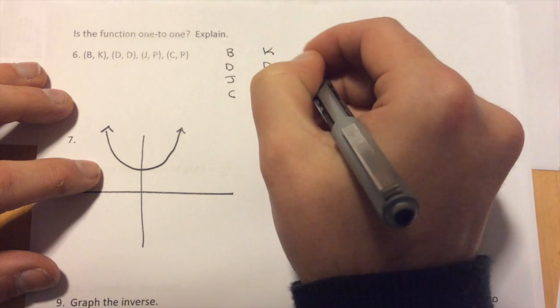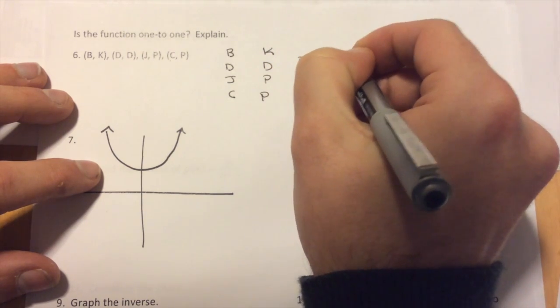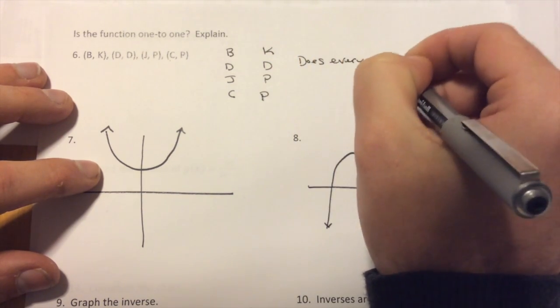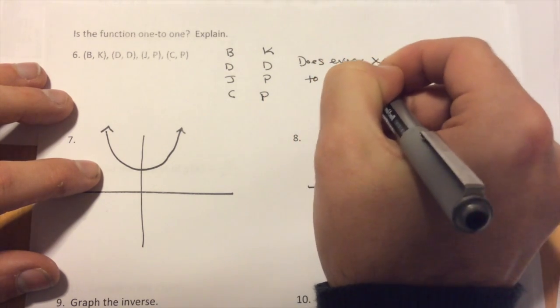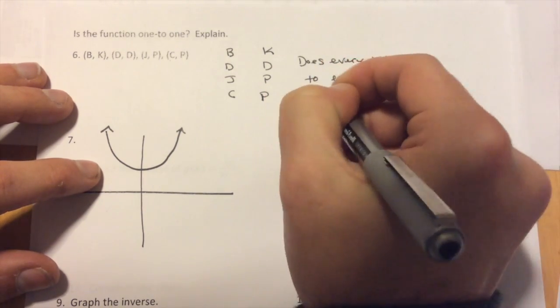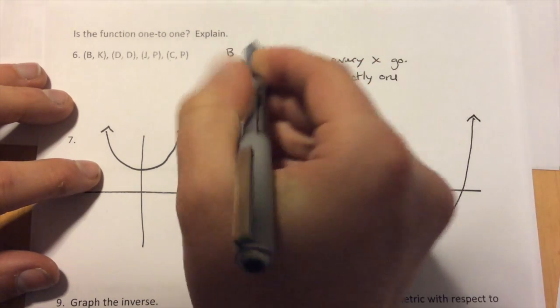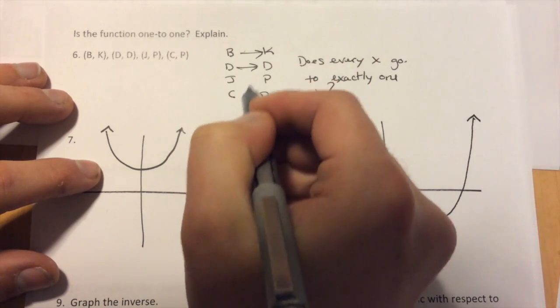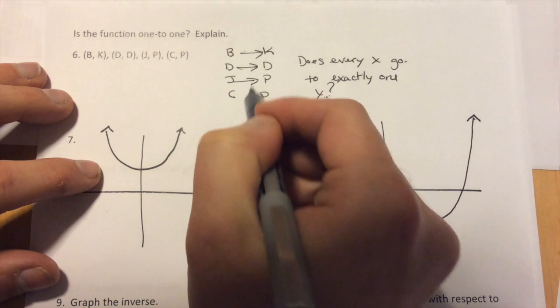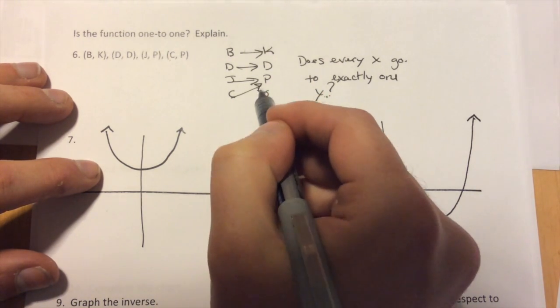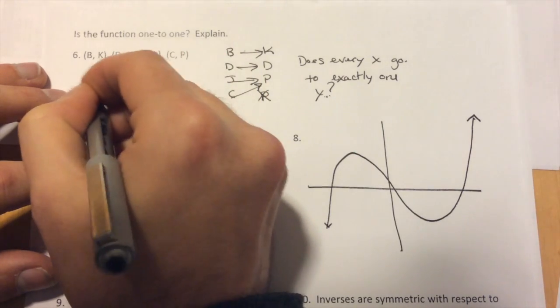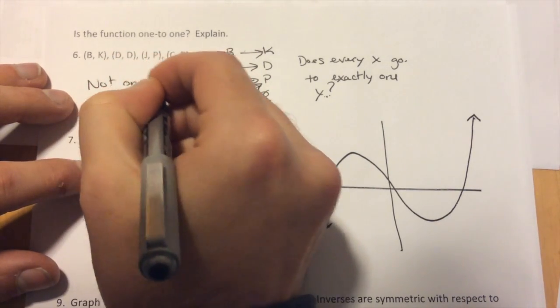The question is, does every x go to exactly 1 y? B goes to k, that works. D goes to d, j goes to p, c goes to p. Because these both go to the same, this is not 1-to-1.